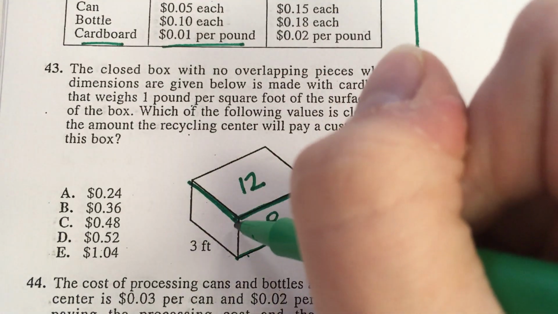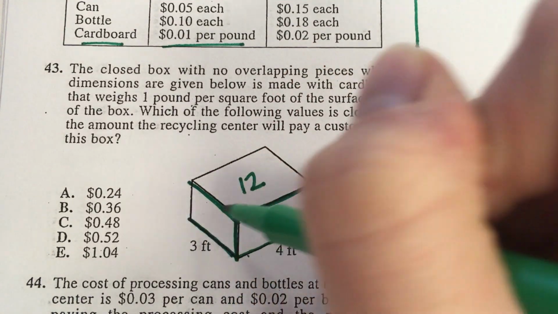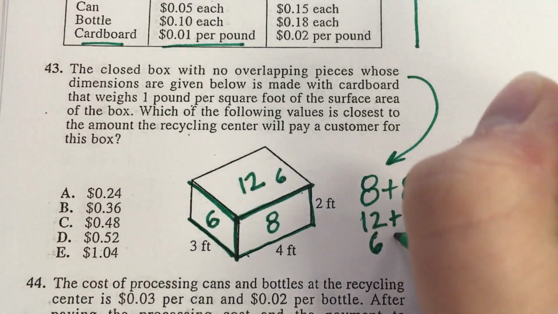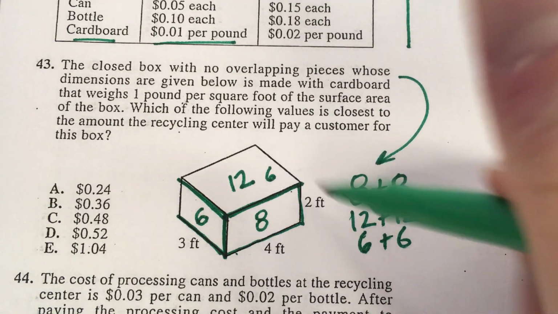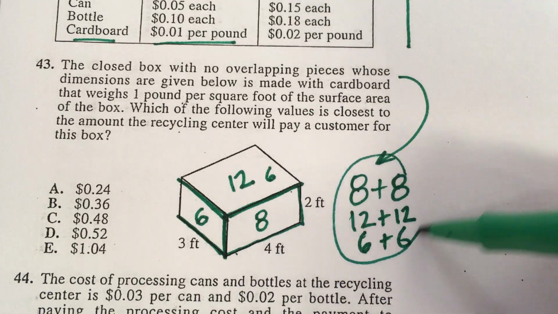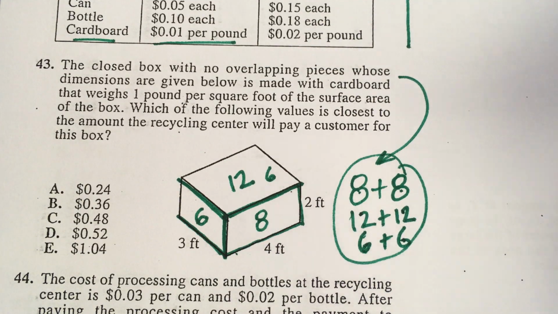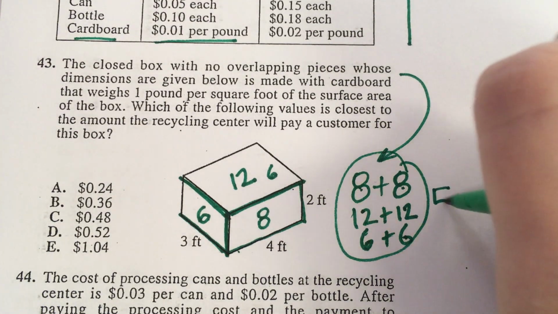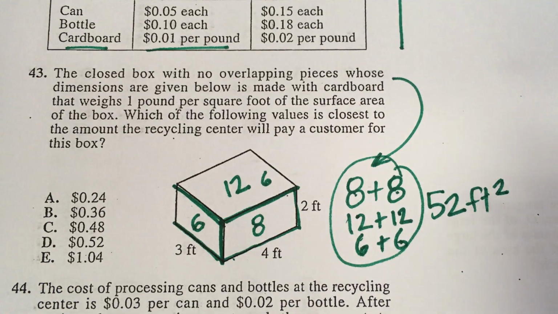And then if I know that the top is 2 and the side is 3, then I know that this is 6 and 6 on the back side. So 6 plus 6. So I know that all 6 sides, if I add all of these together, this makes 20 and 20 more and 12 more. I could use my calculator if I wanted. 20 plus 20 plus 12 would make 52. All right, so this is 52 feet squared, right?